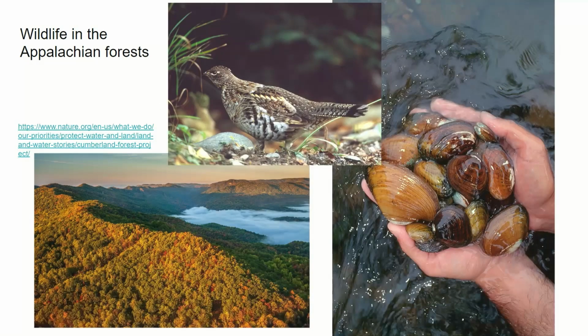Next, we have some pictures of the species existing in Virginia. So here's some of the biodiversity in the Appalachian forests of Virginia. Over here you can see some deciduous trees, and over here we have a ruffed grouse, which is a ground-dwelling bird, and here we have some mussels which live in the rivers that are in these forests.